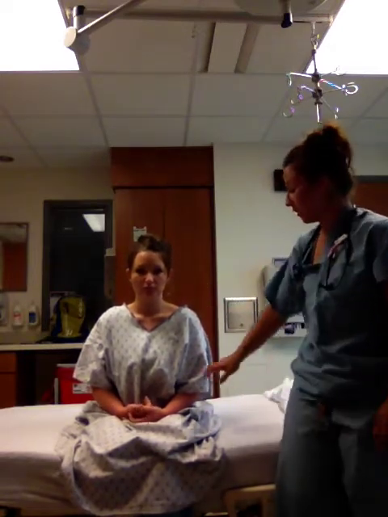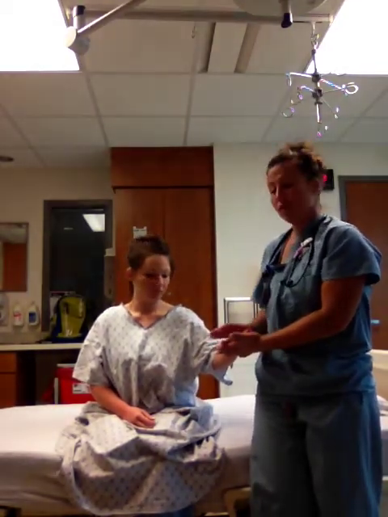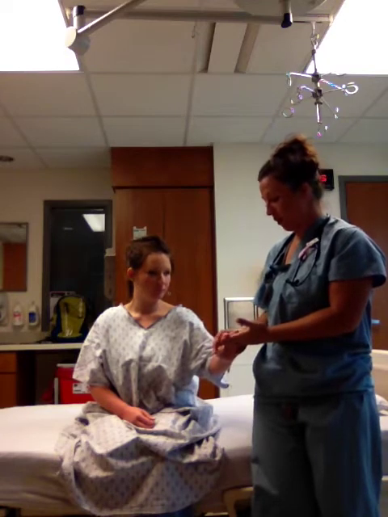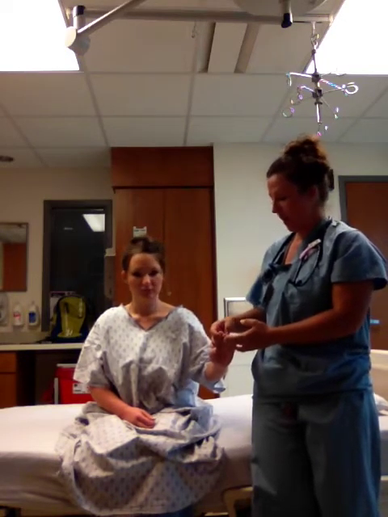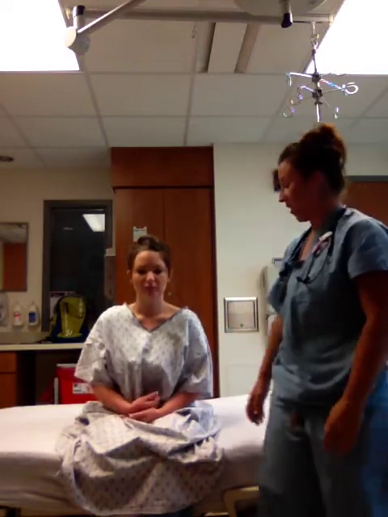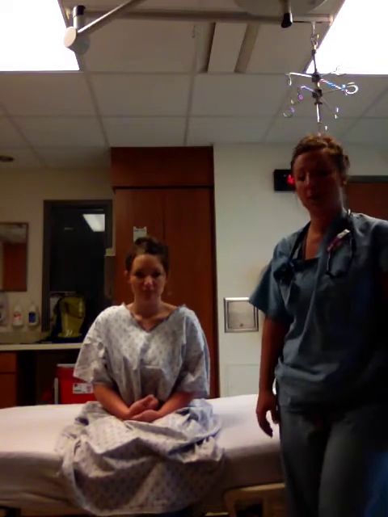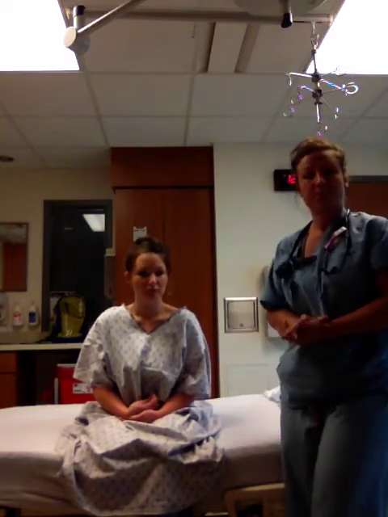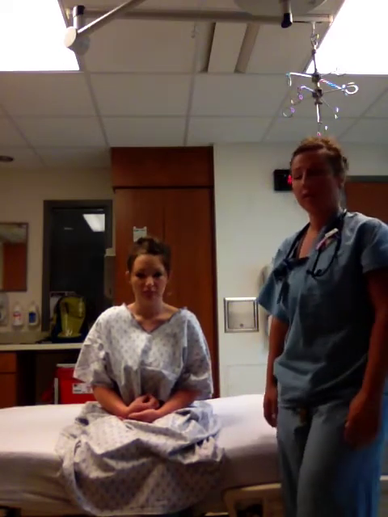I'm also going to be paying attention to her nails and her hands. Do they appear to be brittle? Does she have any clubbing in her fingers? No. That would indicate a cyanotic or a respiratory event, and she does not. Her nails appear to be strong and normal. Her skin appears to be smooth and dry and pink.